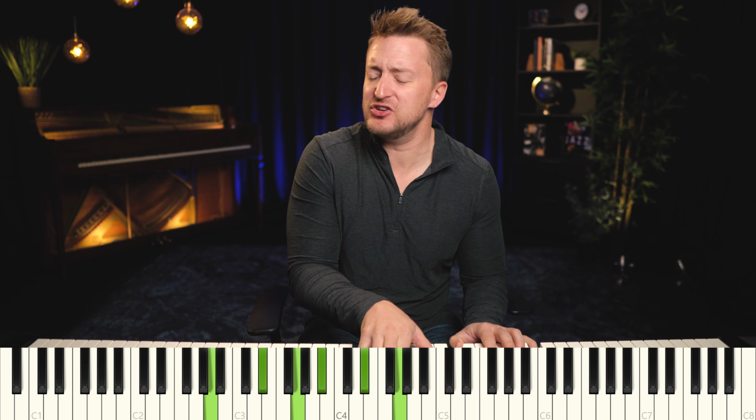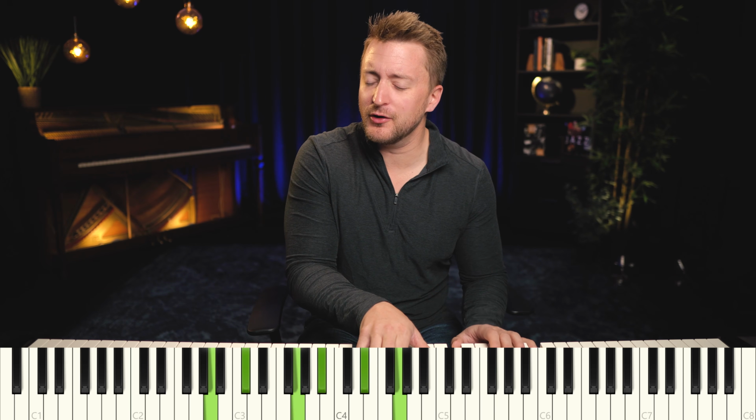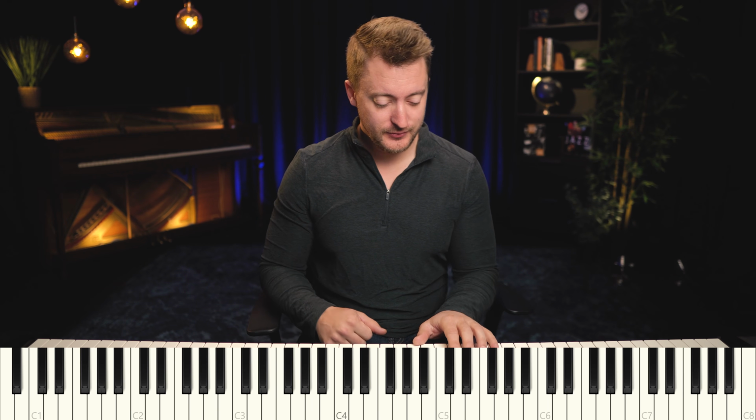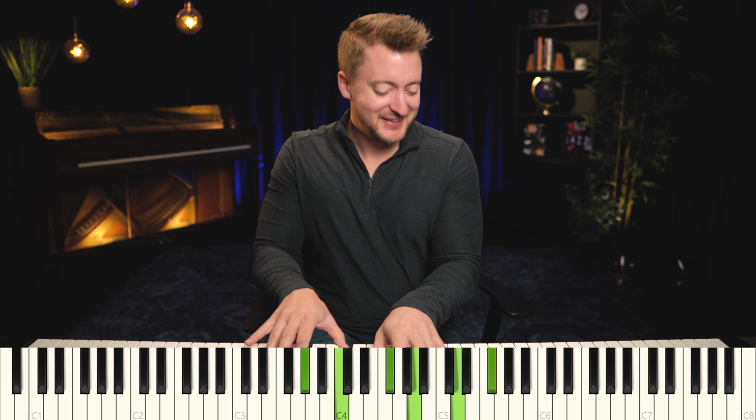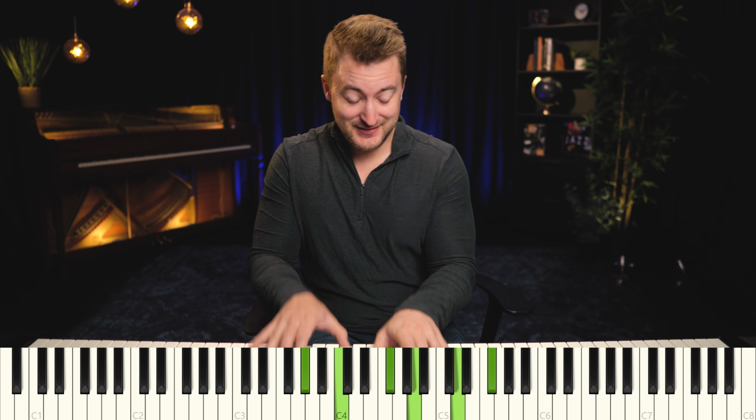A, and the tritone from A is E flat or D sharp, so E flat major over A dominant. How about D? A flat is the tritone from D. There we go. A flat. Well, that'd be D again, right? Look at that. Look how easy this is.